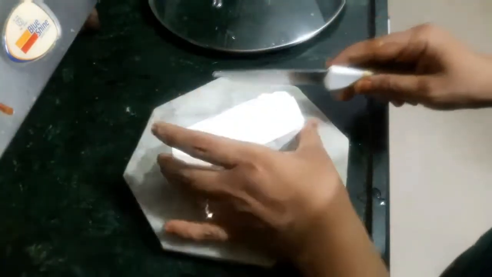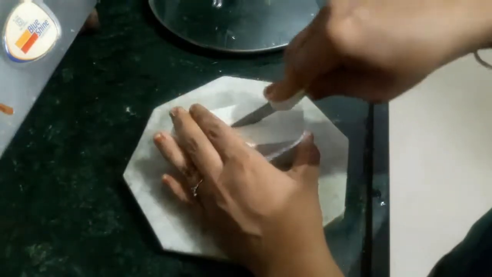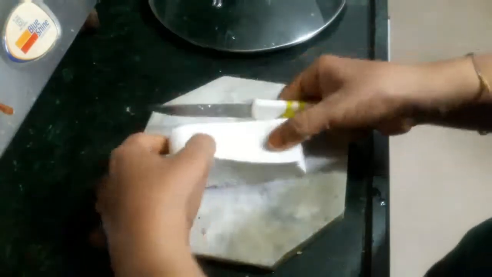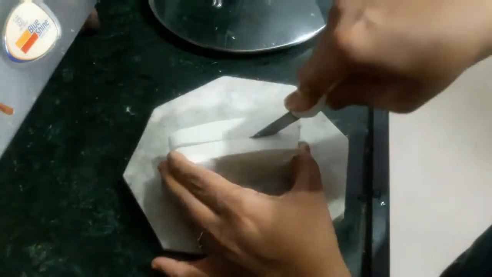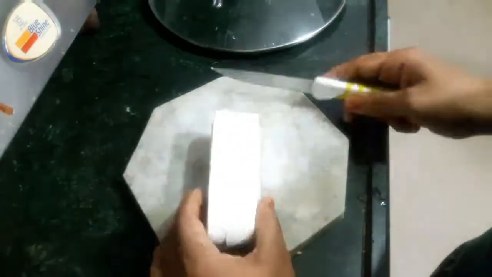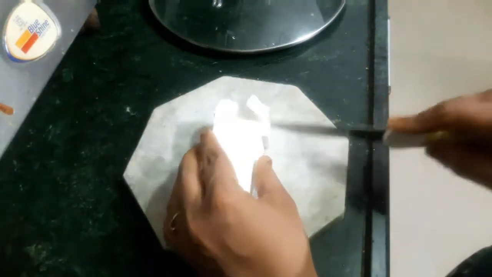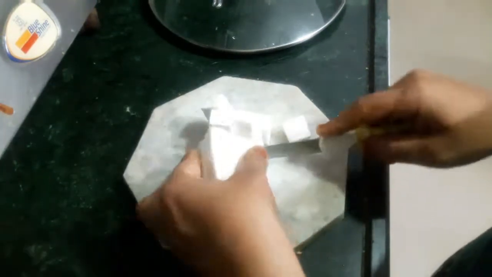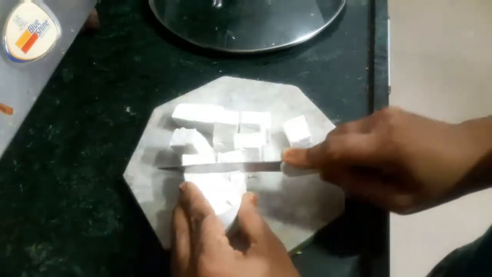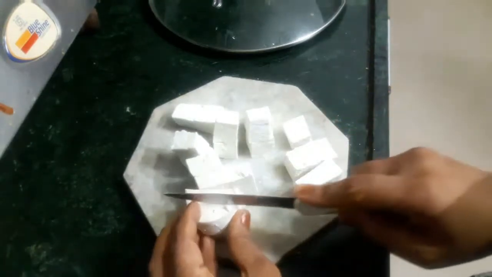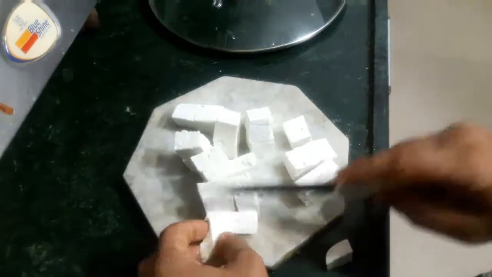It is very good for losing weight and it is a very good source of protein, especially for the vegetarian people, as they don't have other choice except the paneer. Just cut it into small pieces or the pieces of your own choice. I like this shape and this size.